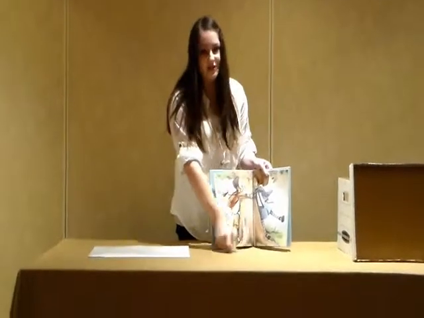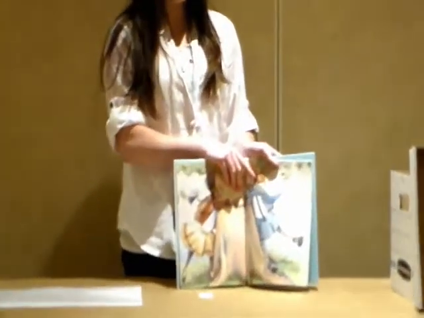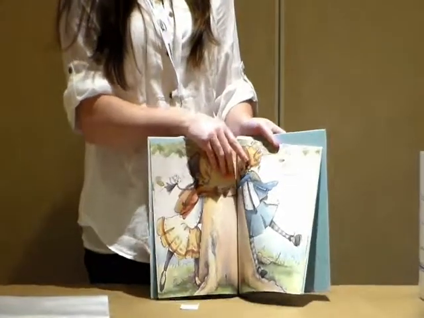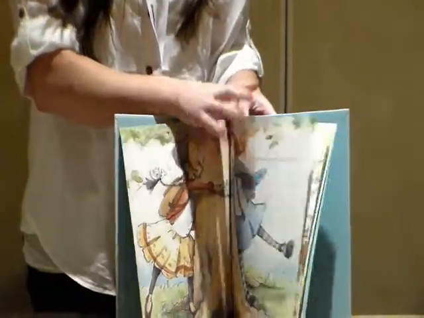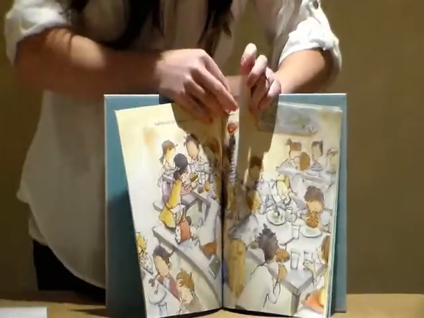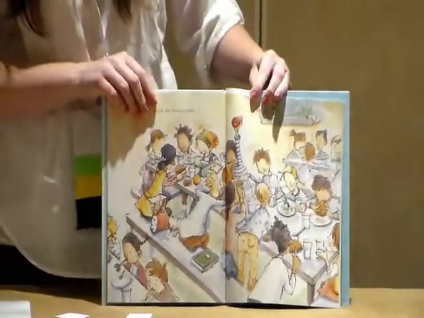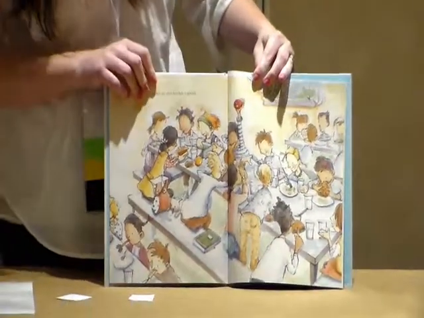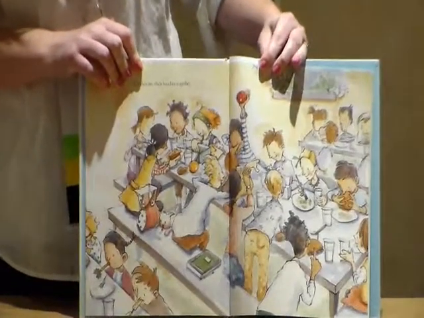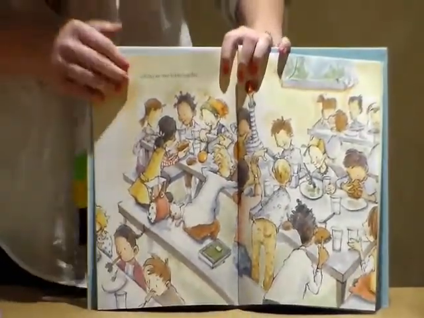So it says, Selma and Lily were best friends at school. They did everything together, they hung out together, they did their schoolwork together, and they ate lunch together. Here's them in the lunchroom. And something to point out would be to ask the children, does everybody look the same? What kinds of different foods do you see? Do they look happy? What's going on in the picture?